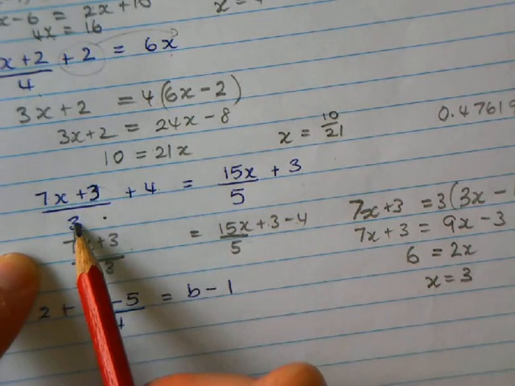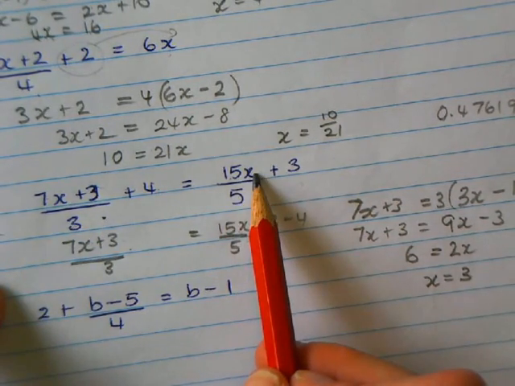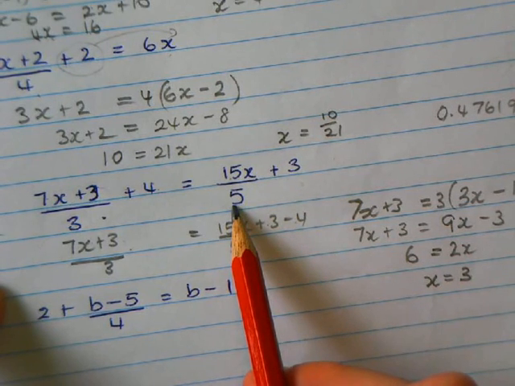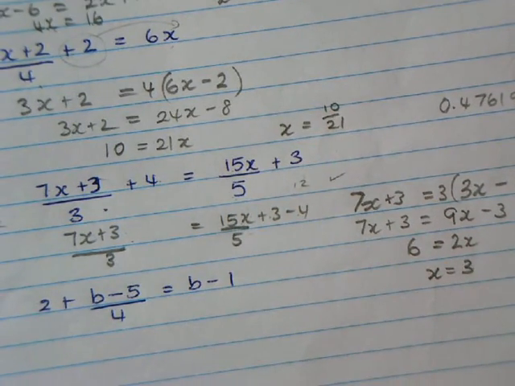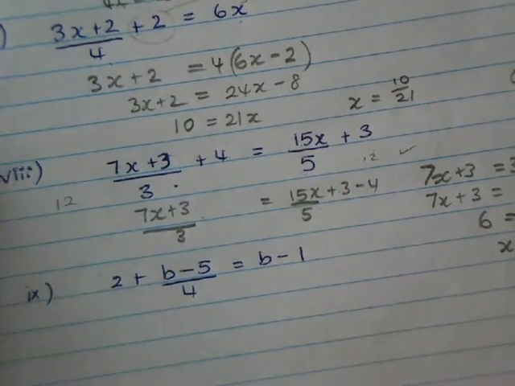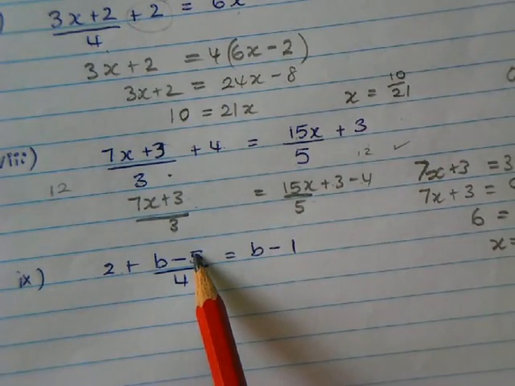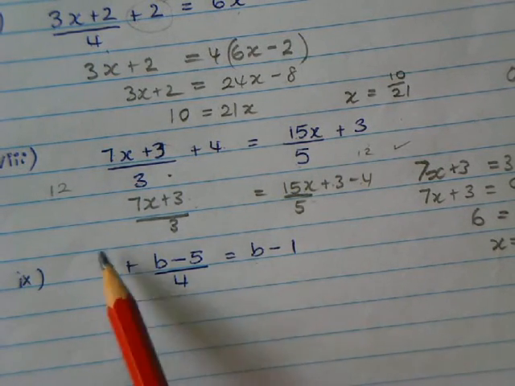And again, just put that 3 back into the original equation. What's 3 7s? 21. 21 plus 3 is 24, divided by 3. 24 divided by 3 is 8. 8 plus 3 is 12. And on the other side, 3 times 15 is 45. 45 divided by 5 is 9. 9 plus 3 is 12. So yes, it works. Always handy to go back and check.